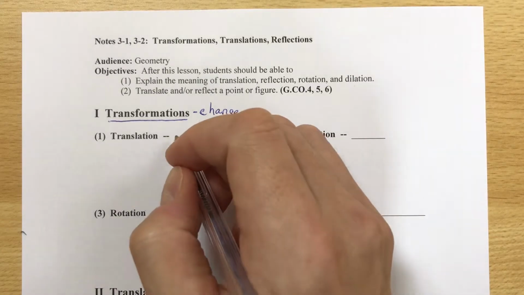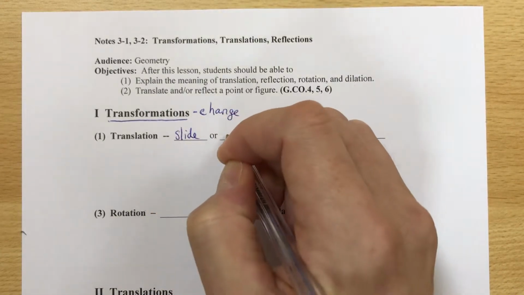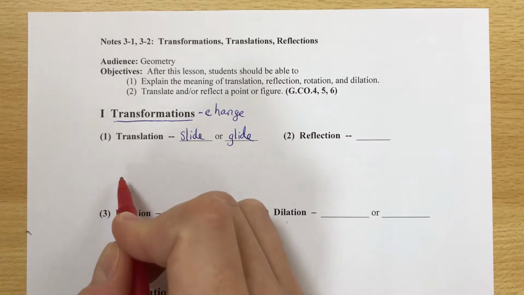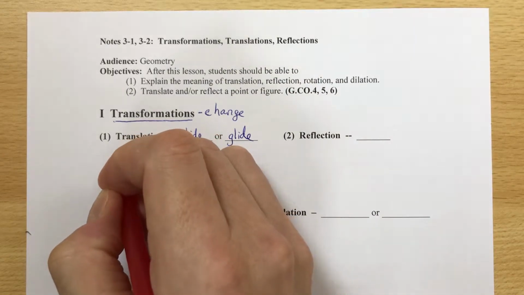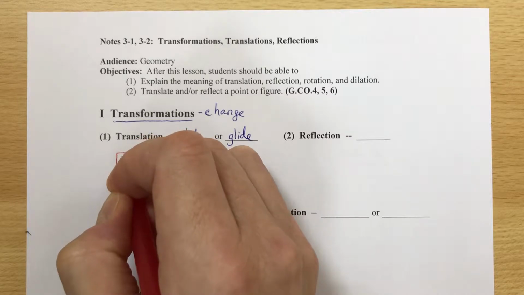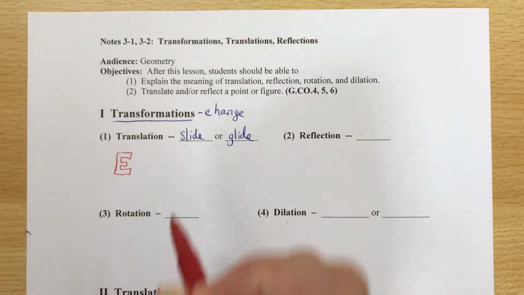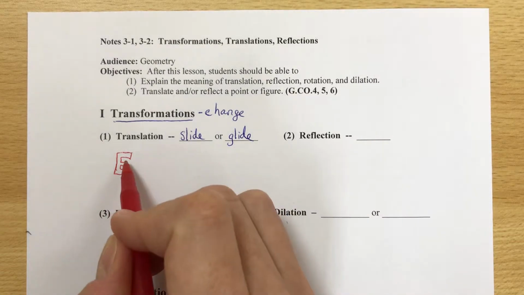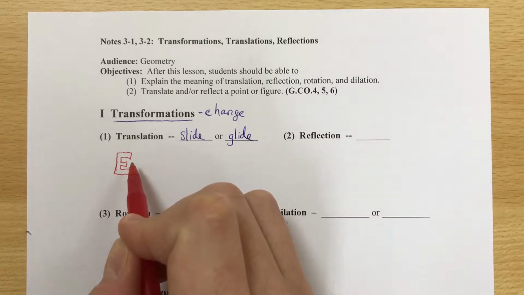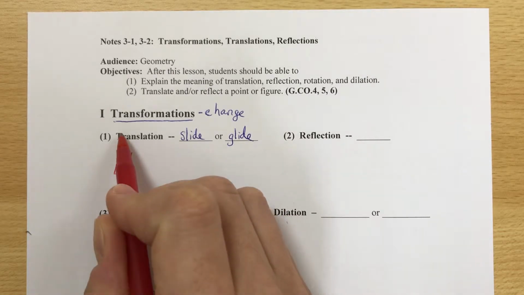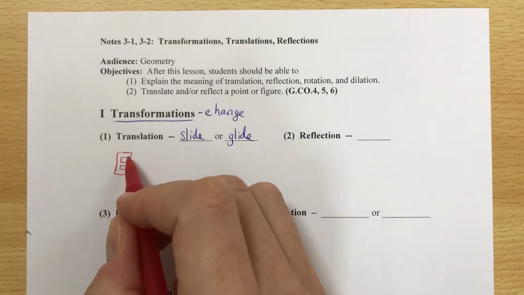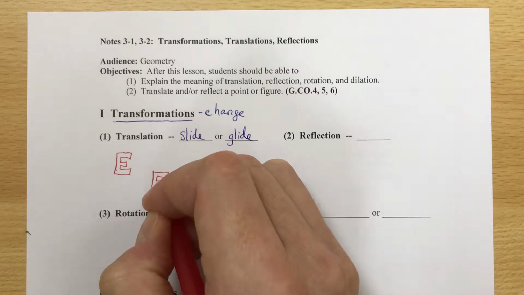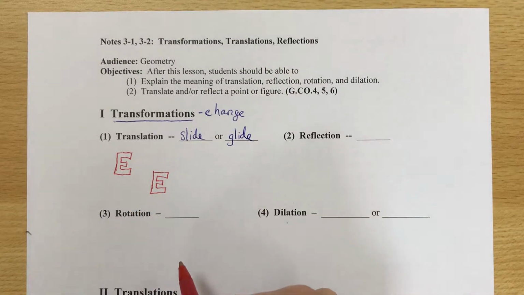A translation is just a slide or a glide, what we call a slide or glide. So let's say I'm going to draw a letter here. I'm going to draw the letter E. Okay, and I'm going to draw it like this. Like a block letter there, E. And if I want to slide this letter, that means I'm going to move it. I can move it up or down, left or right. So let's say I slide this letter, and I'll draw it again here. Now it's the same letter, so I'm drawing the same letter.